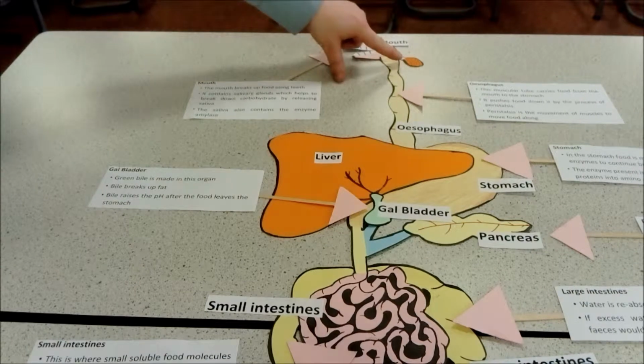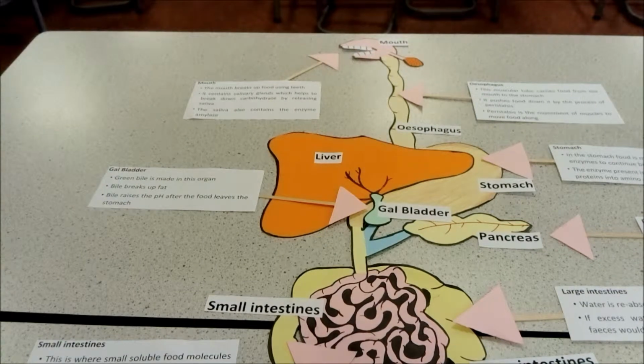At the same time, you have saliva being added from the salivary gland. Saliva, A, lubricates the food, so it passes through the rest of the system more easily, and it contains the enzyme amylase, which breaks down starch into glucose.